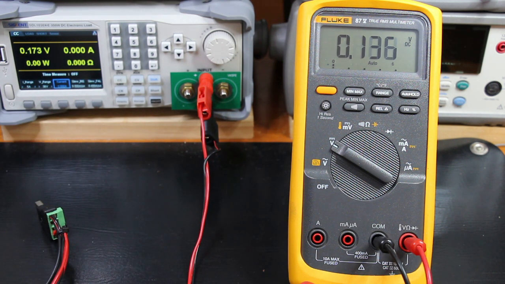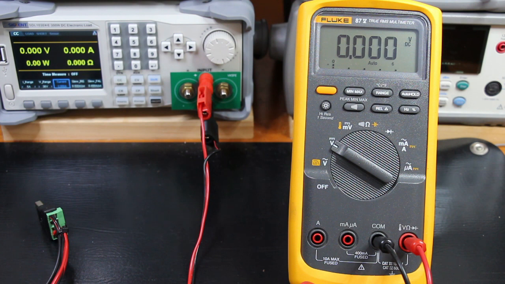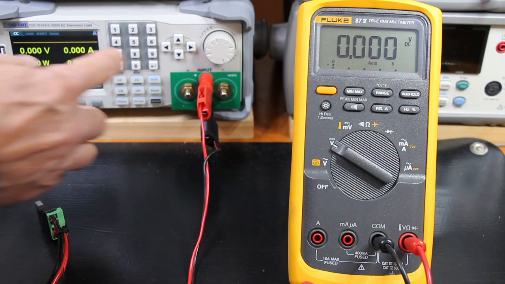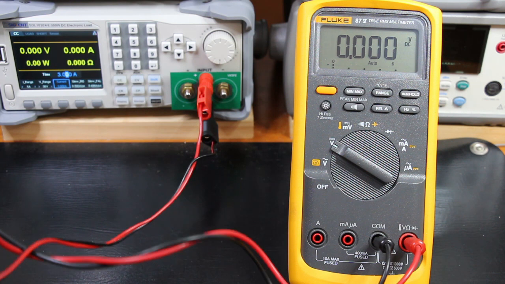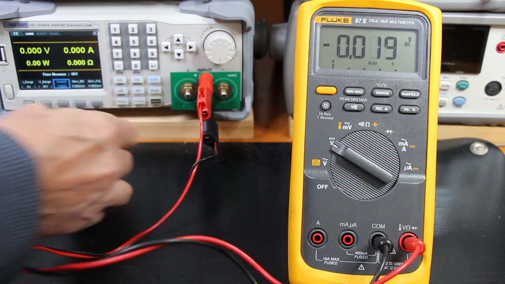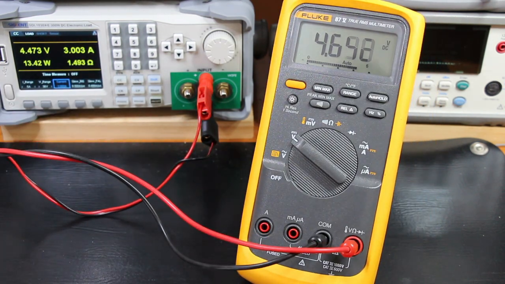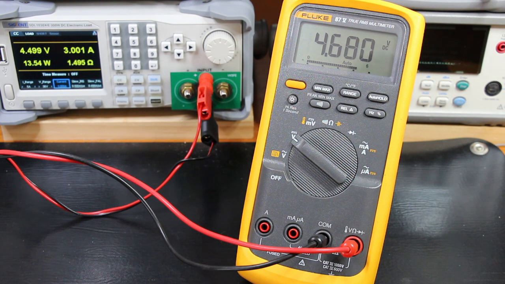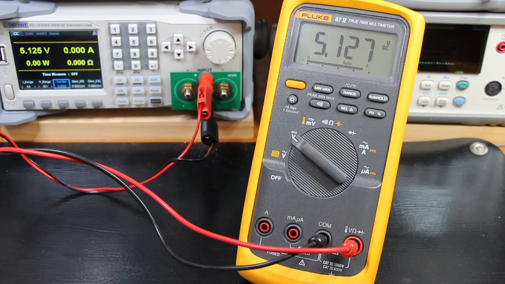Now the 3 amps charger. Let me change the current. 4.68 volts, and open output 5.127.